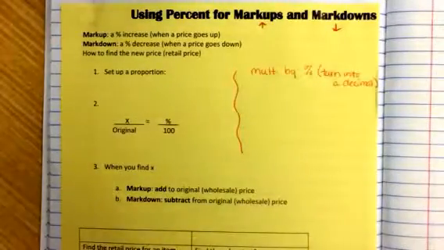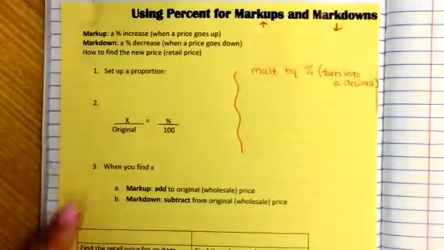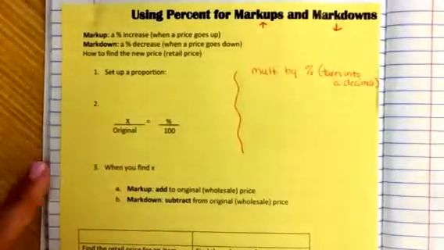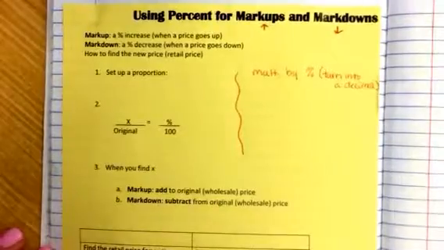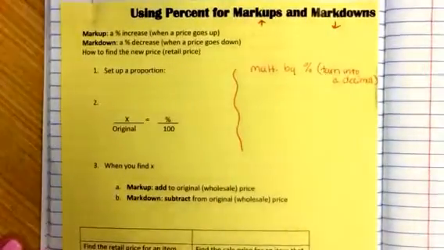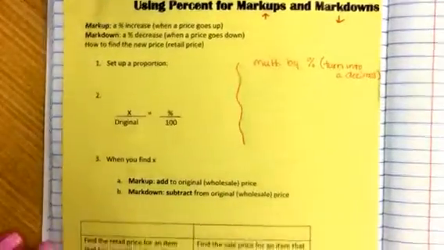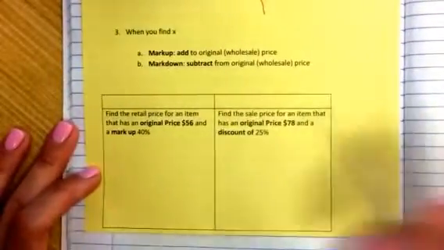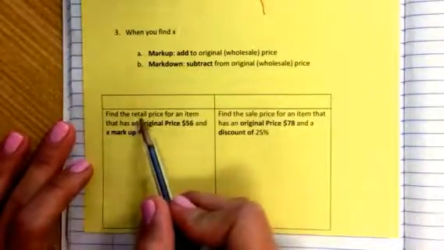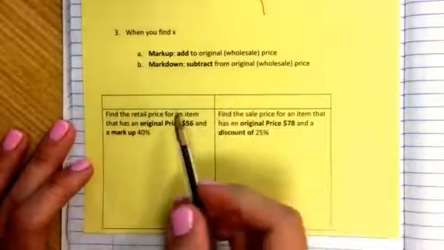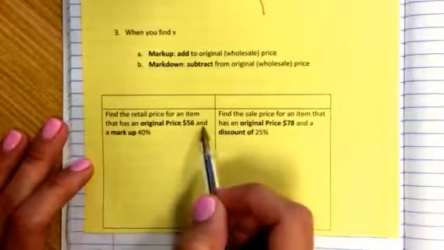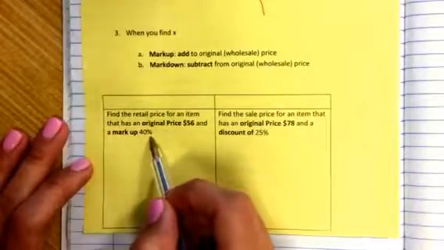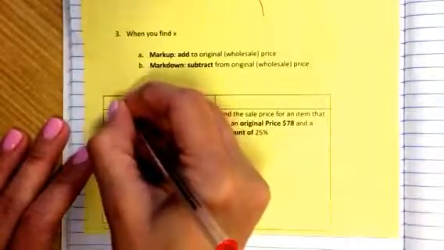So let's go ahead and look at two examples. The first one I'm going to do using our proportion, and the second one I'll do by turning the percentage into a decimal so that you can see both processes and you get to pick whichever one is easier for you to understand. So let's go ahead and look at the first one. We need to find a retail price, which is the new price, for an item that has an original price of $56 and now has a markup of 40%. So let's use the proportion method.